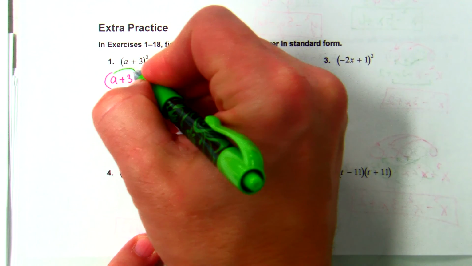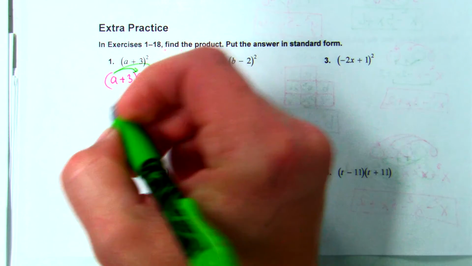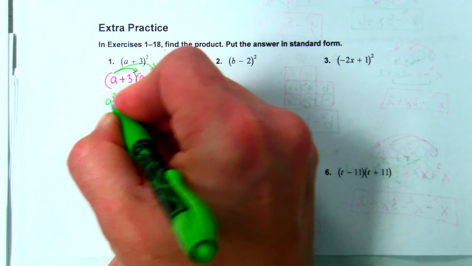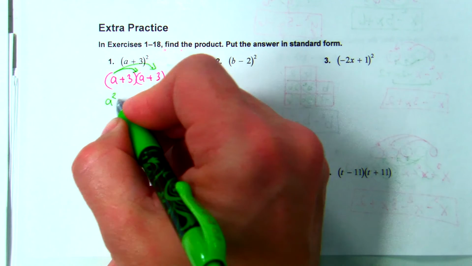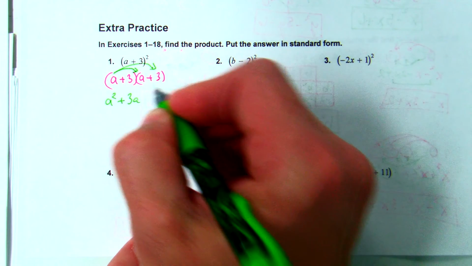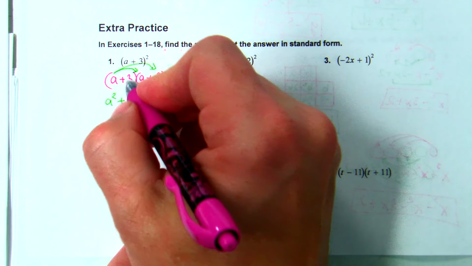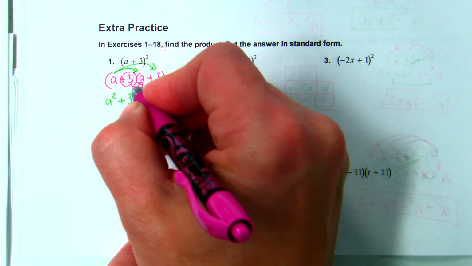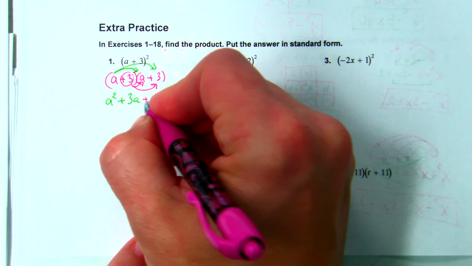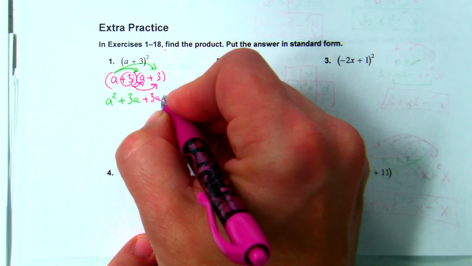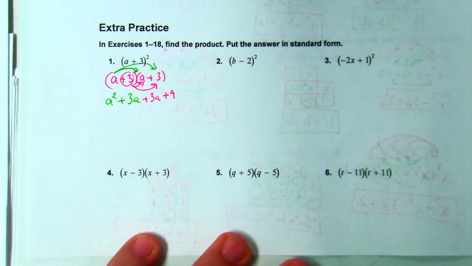We'll end up with a times a, and a times 3. So we're going to have a squared, a times 3 will be 3a. And then we're going to go 3 times a and 3 times 3. So we'll have again another 3a, and then 3 times 3 will be 9.